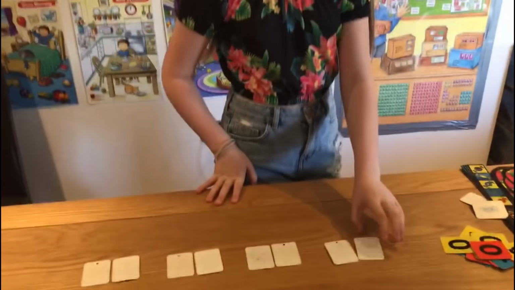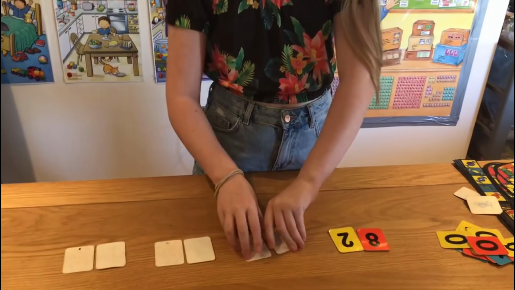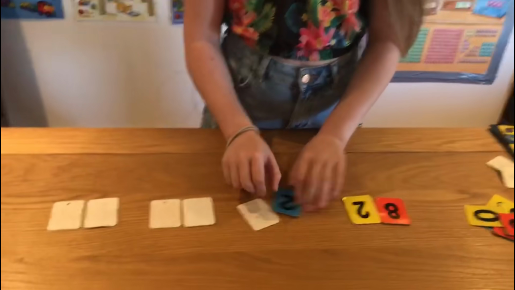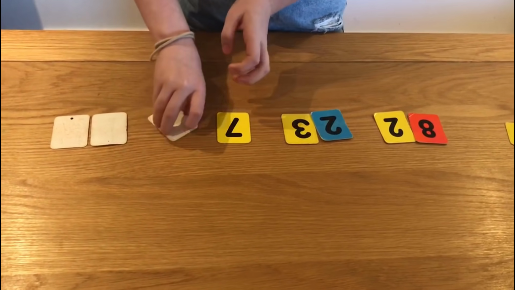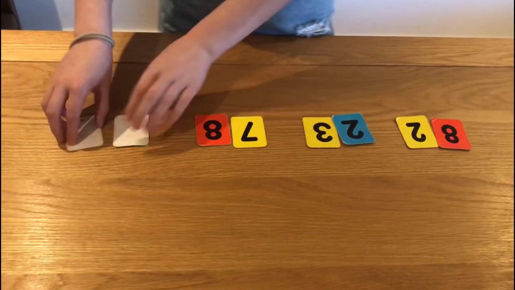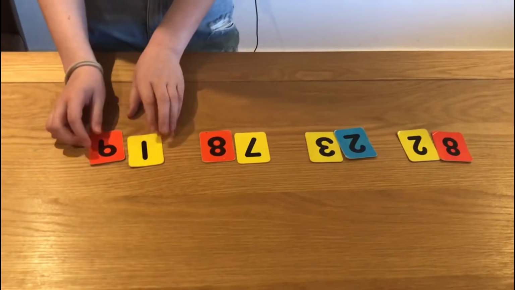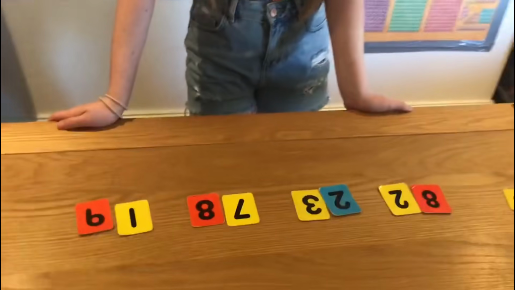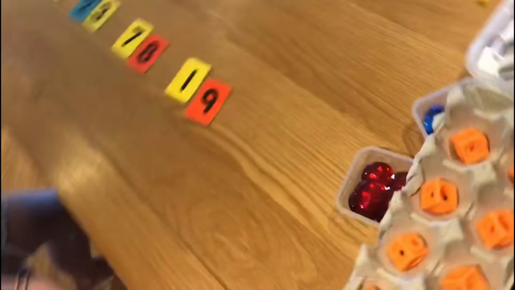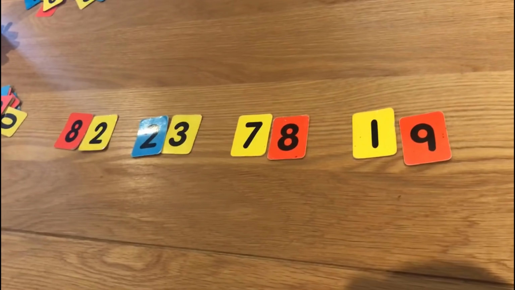Okay, so let's see what they are. Hopefully they're all right. Okay. 82. 23. 78. And 19, right, interesting. I'll just pause the video for a second and let everyone have a look at those. I'm going to bring the camera around here so we can see the numbers properly. Okay, so that's better. 82, 23, 78 and 19. Have a look at those.